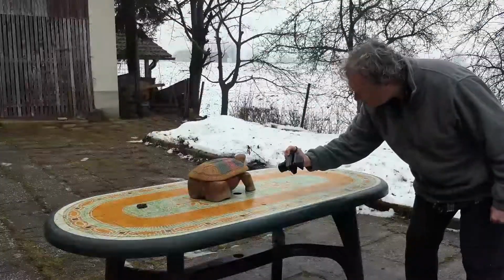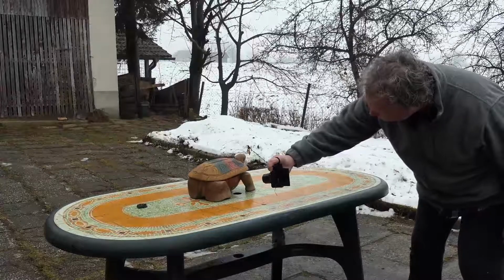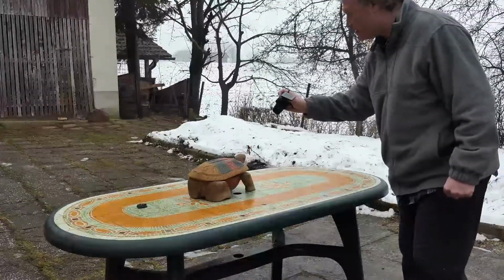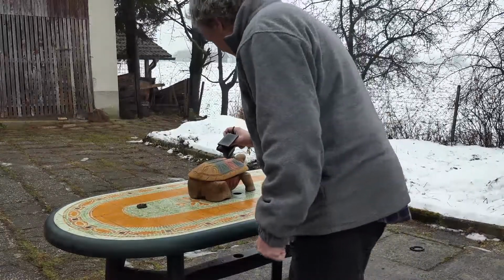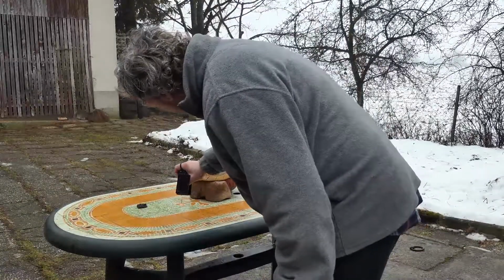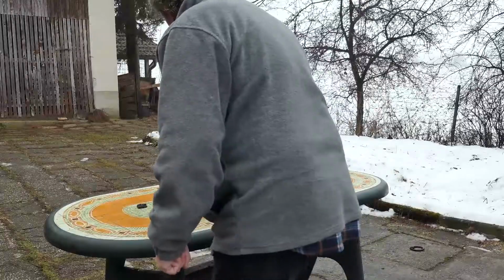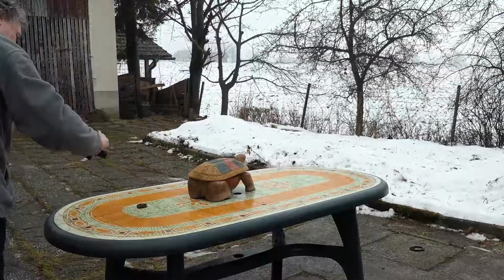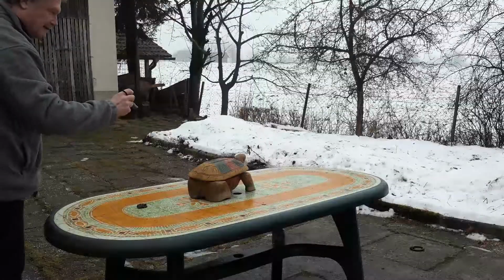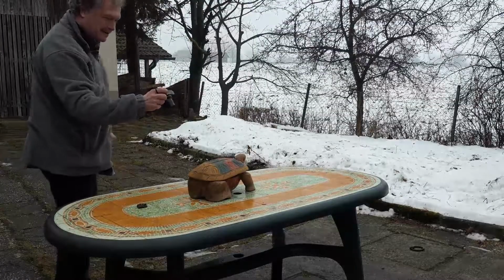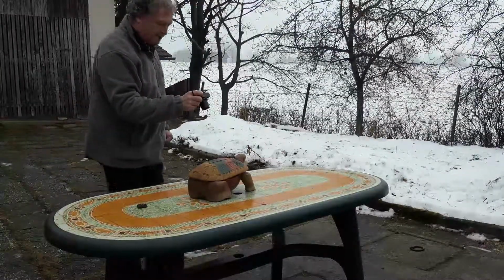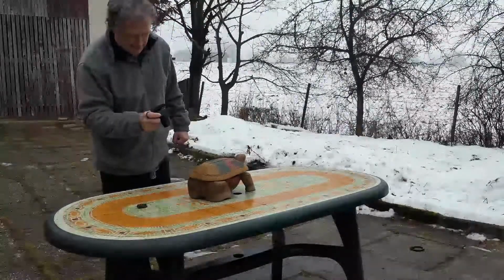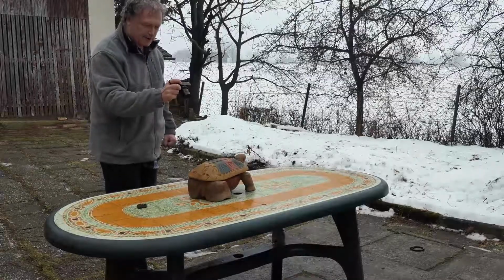Here from below. And from the back. Now it's almost done. So from above also, and this is it. The next step is now with the computer.